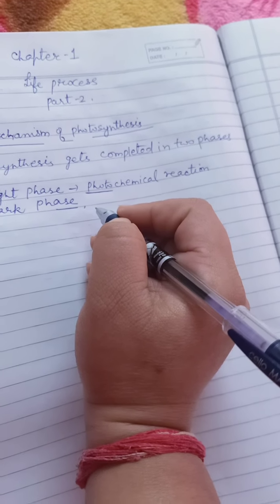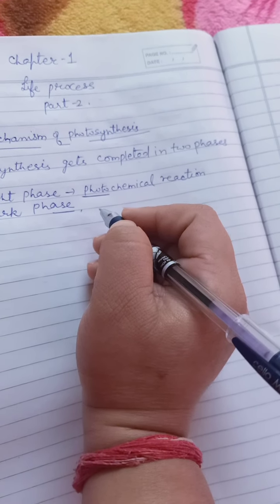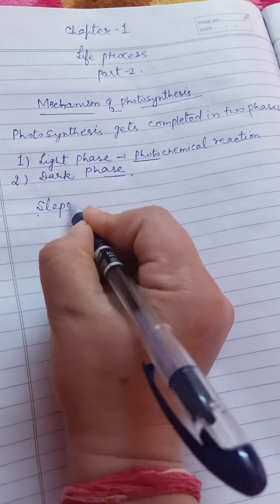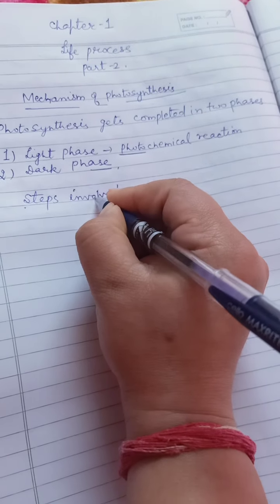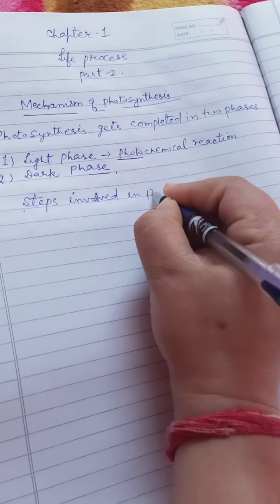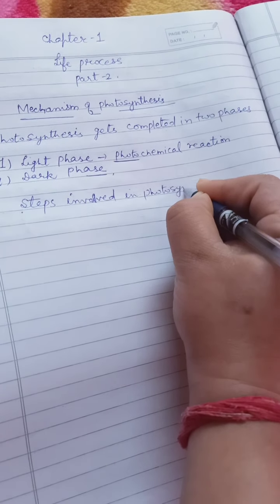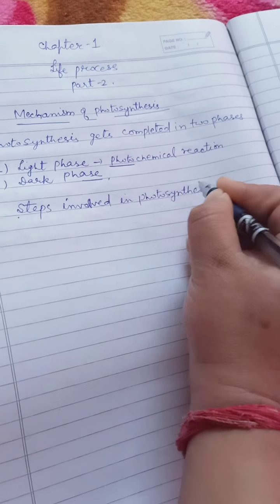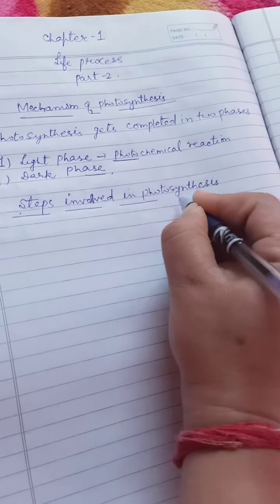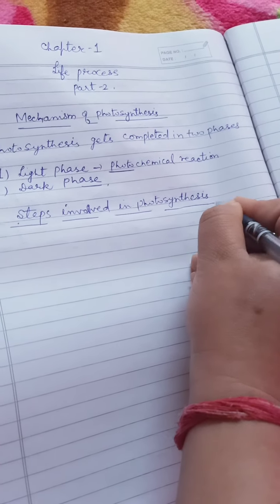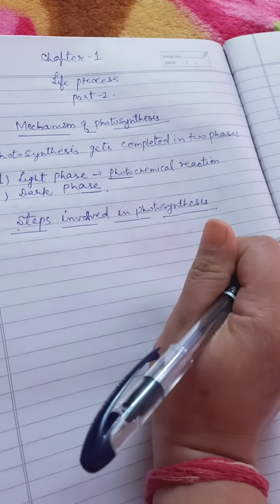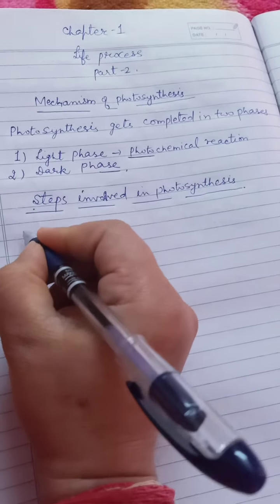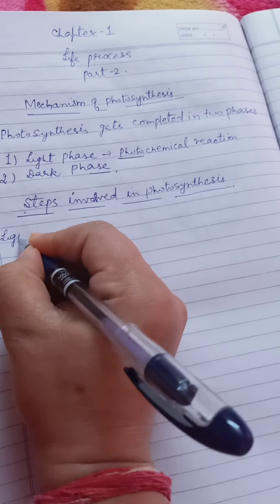Mainly three steps are involved in photosynthesis. So now let's discuss the steps involved in photosynthesis. Three main steps are there, and two steps out of these three are part of the light phase. So what happens in the light phase?